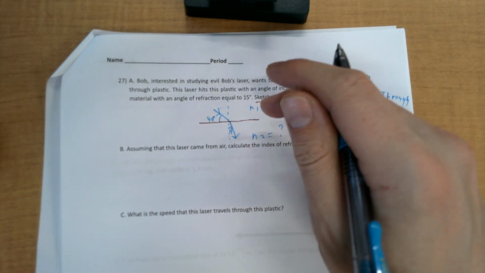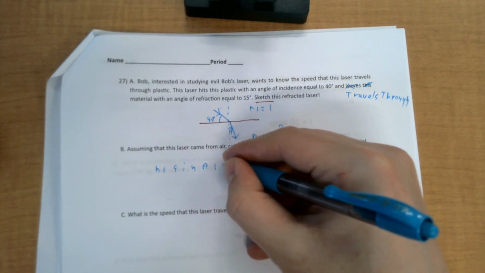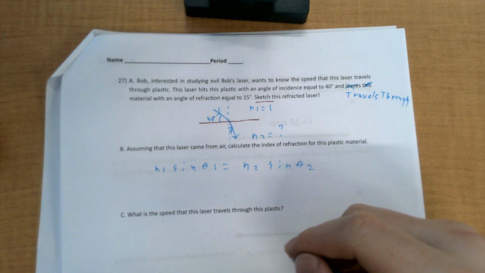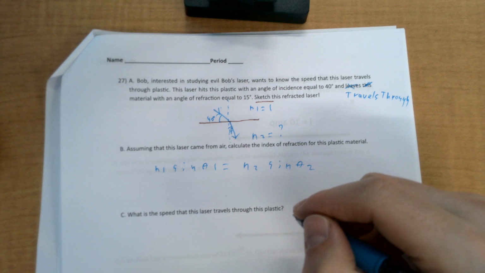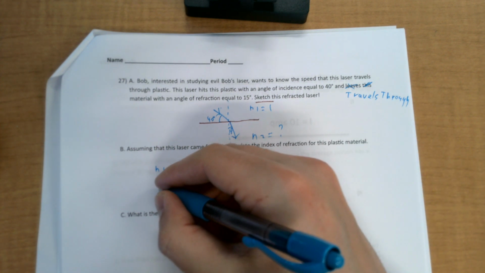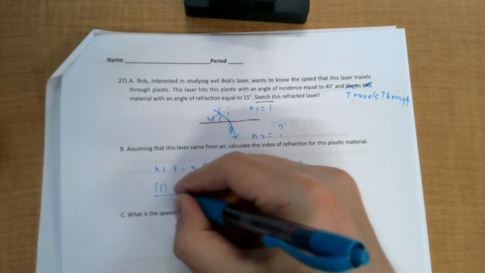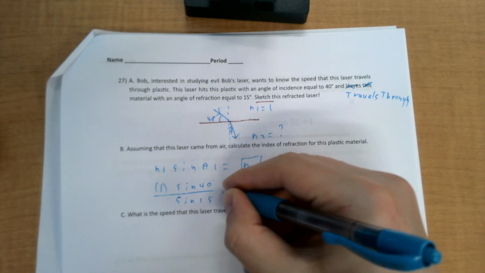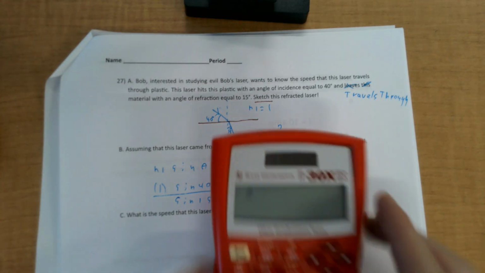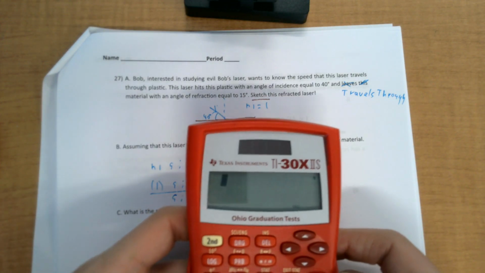So we're going to use Snell's law clearly. We've got two N's. So N1 sine of theta 1 is equal to N2 sine of theta 2. And now we're solving for N2. So we're going to plug in some numbers. N1 is 1, sine of 40 divided by sine of 15, and that will be equal to N2. Now we're going to grab our calculator. Make sure it's in degrees, by the way. Make sure your calculator's in degrees for this always.